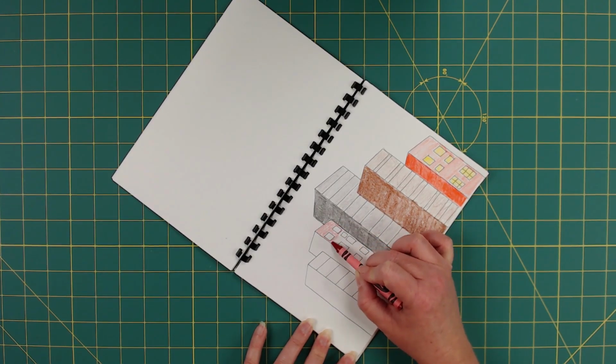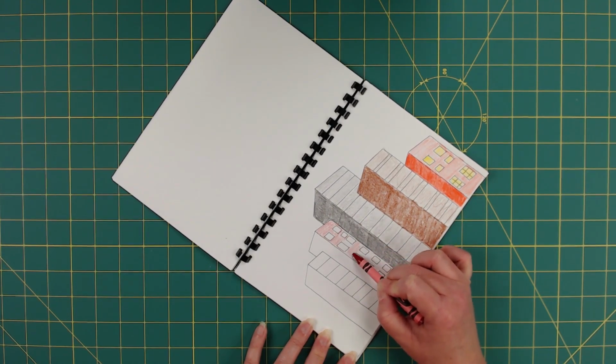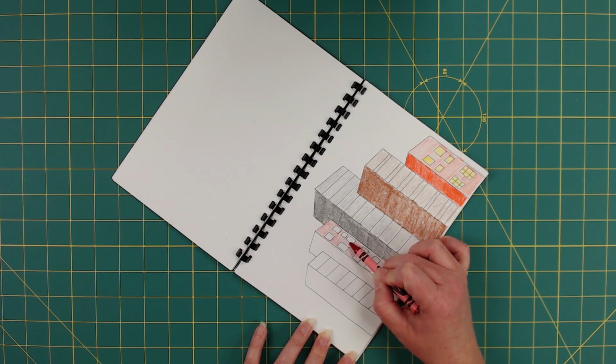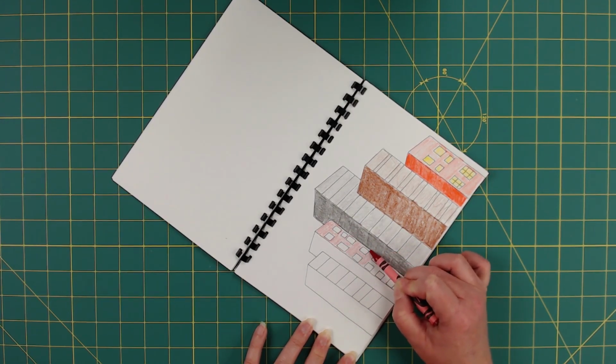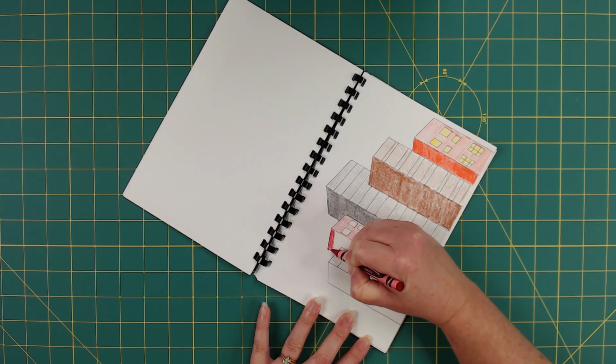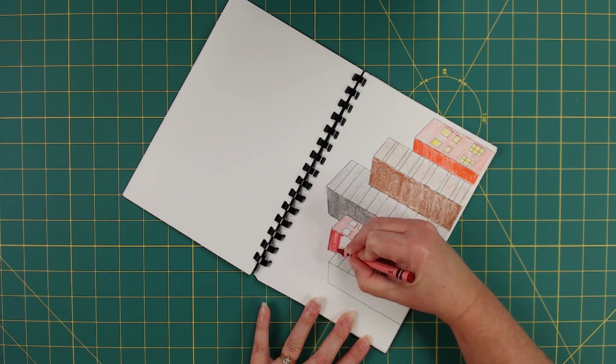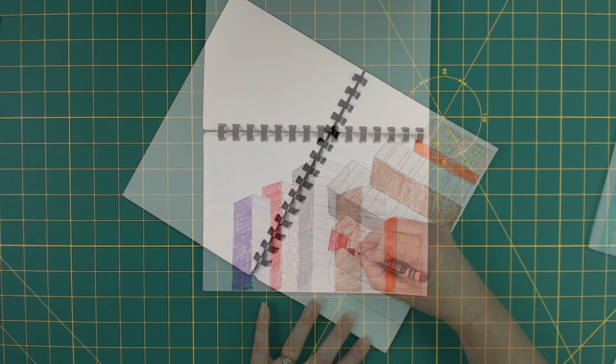So if you've picked this side of your buildings to be your lighter value, make sure that all of that part of your building is your lighter value, and then the other one is your darker. So keep it consistent. Again, my darker value is going to be over here, making sure I get lots of color down, and then my lighter value on the other side.